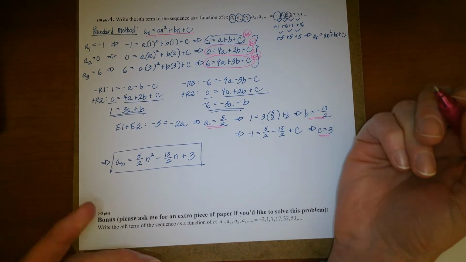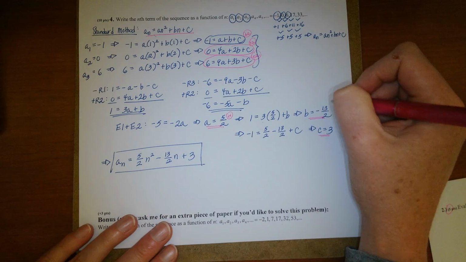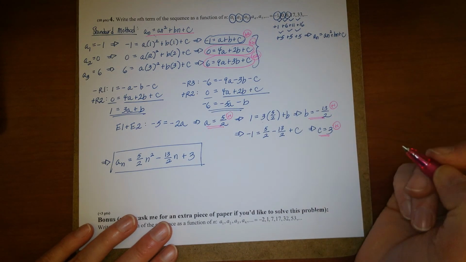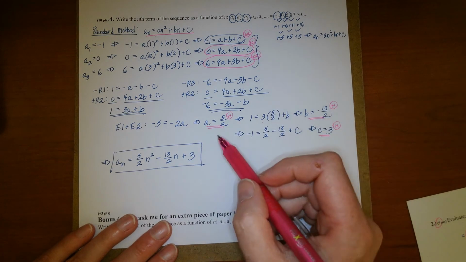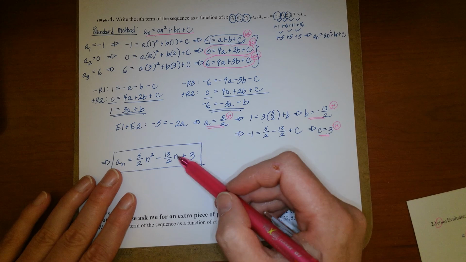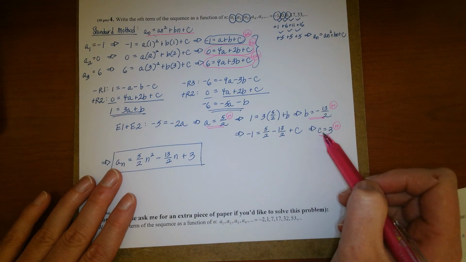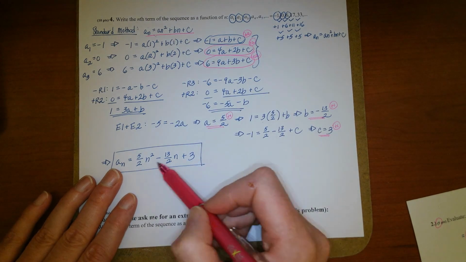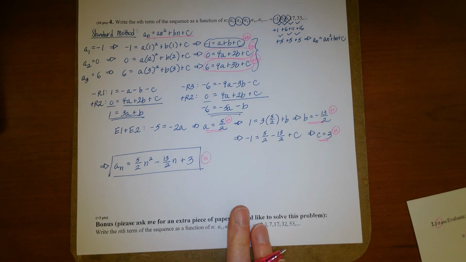And then the other points are for accuracy. So 1 point for getting 5/2 for A, 1 point for getting -13/2 for B, 1 point for getting 3 for C, and then your last point, and you could get this even if you have the wrong answers, because you did the right thing with wrong answers. So whatever you got for A, B, and C, showing that you knew to put those into the original model for your final answer is worth the final point there.